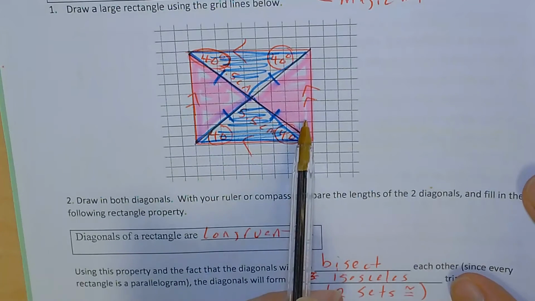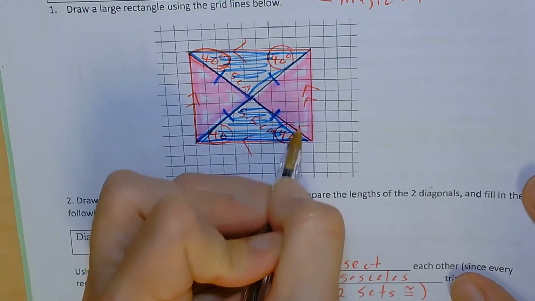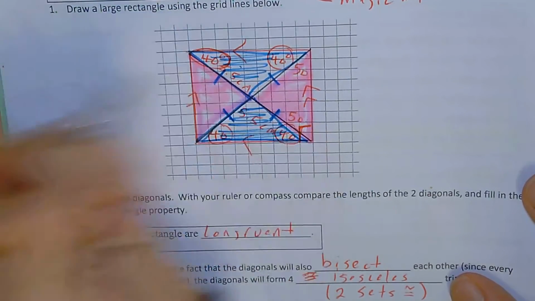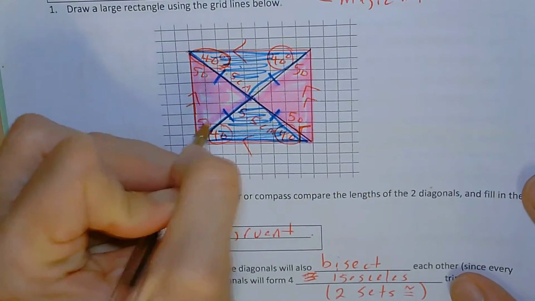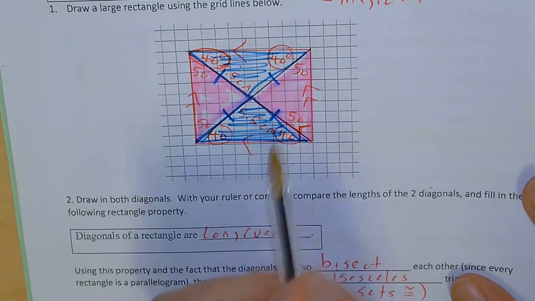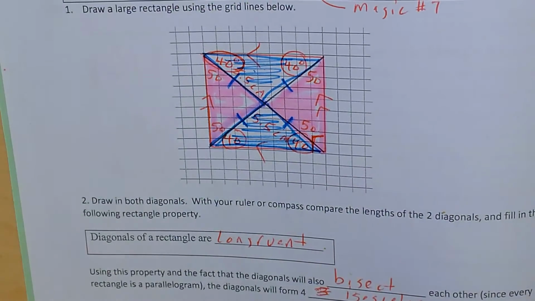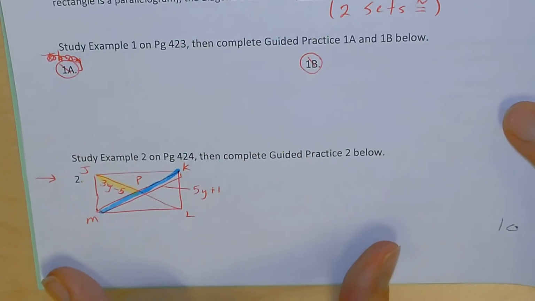Now, what would the pink base angles have to be? Well, in a corner of a rectangle, that has to add to 90. So this base angle would be 50, and that makes this one have to be 50. Those have to match. And then because the triangles are congruent, these will also be 50. So keep in mind that you can use that idea to help you in a lot of these problems. All right? Okay, so another thing I want to show you, we're going to skip these. You're going to do them in a second. Go down to the bottom.